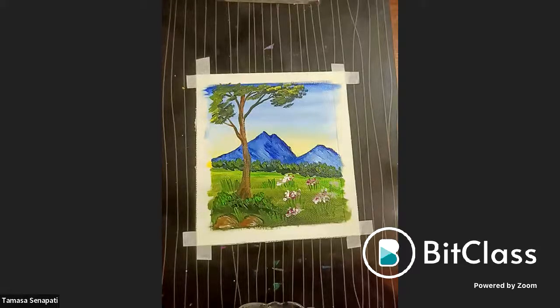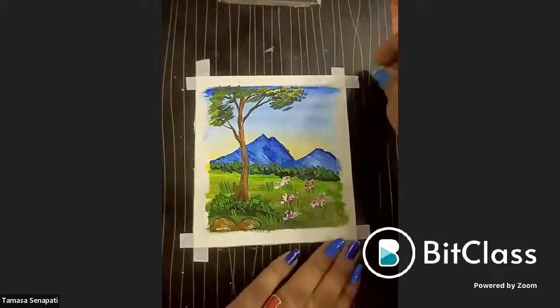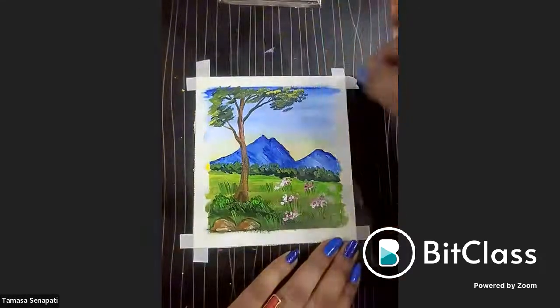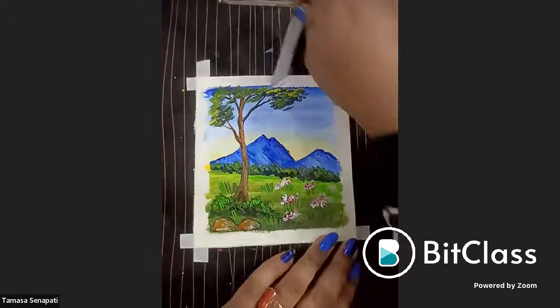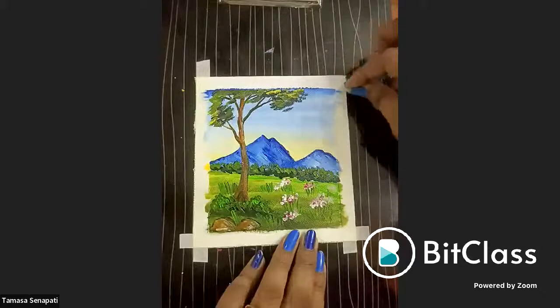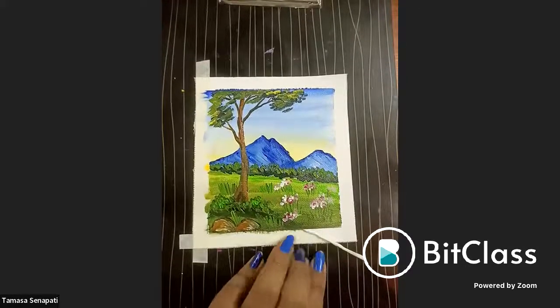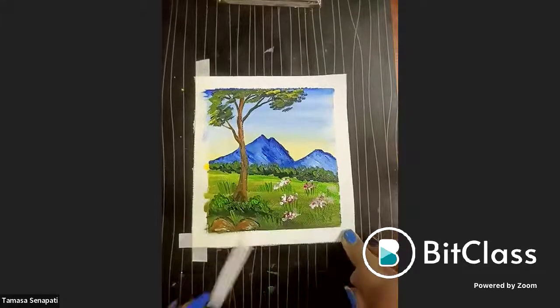Now I'm going to show you how it looks after removing the masking tape. This is my favorite part, because after removing the masking tape, the painting is going to look like the original. And those who are using paper with masking tape, just remove it a little bit carefully, otherwise your page is going to tear.